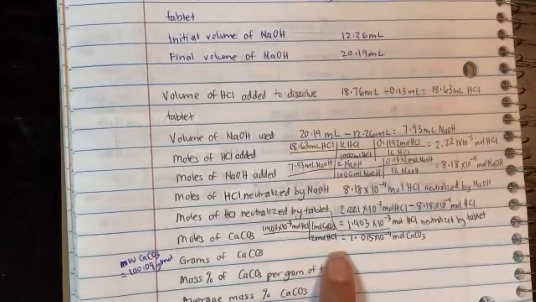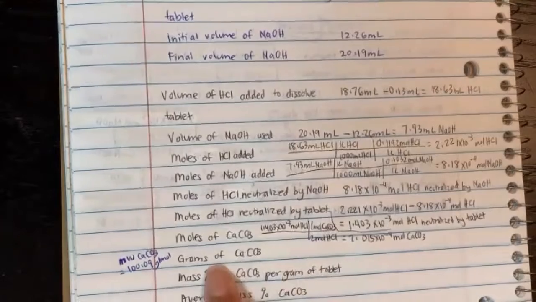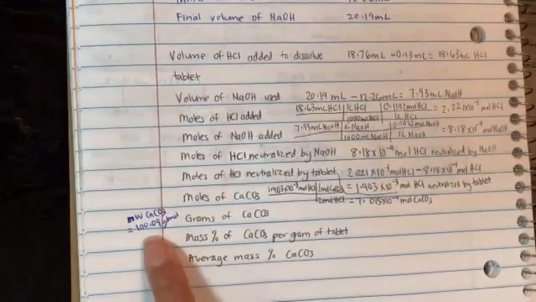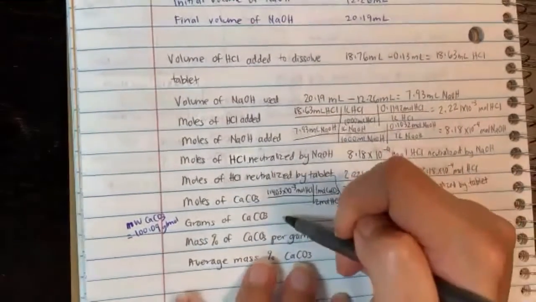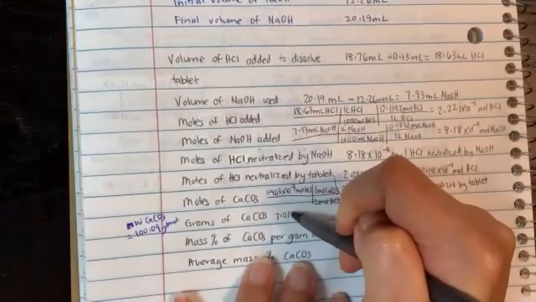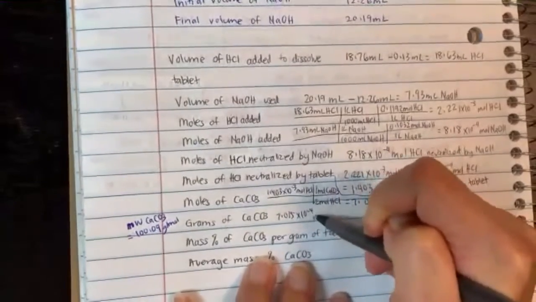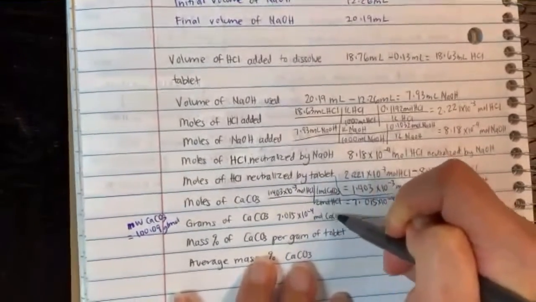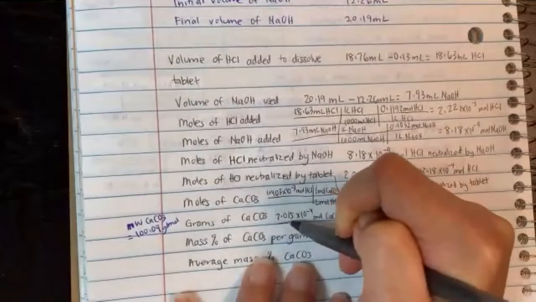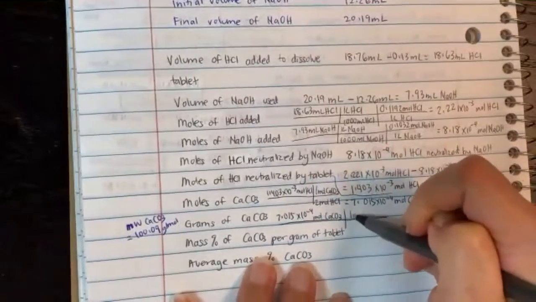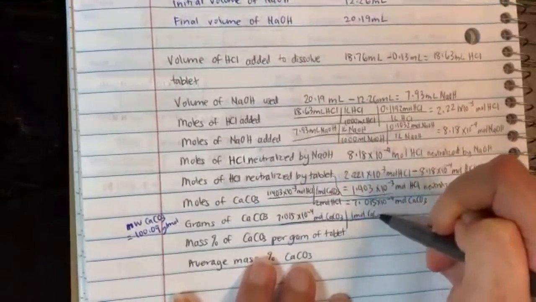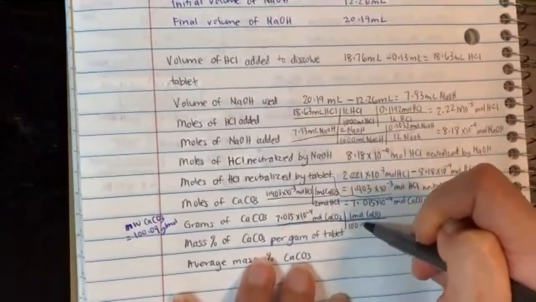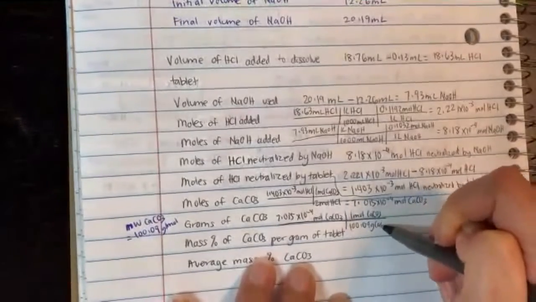Once you have the moles of calcium carbonate, we can convert it to grams of calcium carbonate by multiplying by the molar mass. So take 7.015 times 10 to the minus 4 moles of calcium carbonate. And we know 1 mole of calcium carbonate weighs 100.09 grams of calcium carbonate.